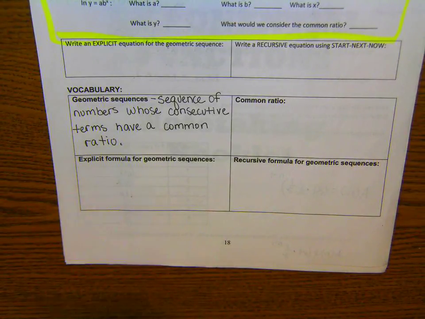What does the word consecutive mean? So if I had a list of things, what would the word consecutive mean?